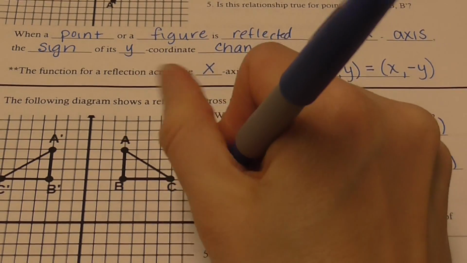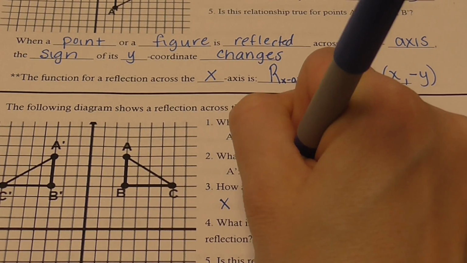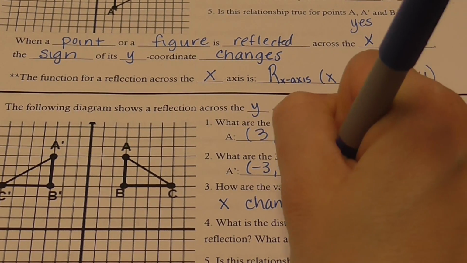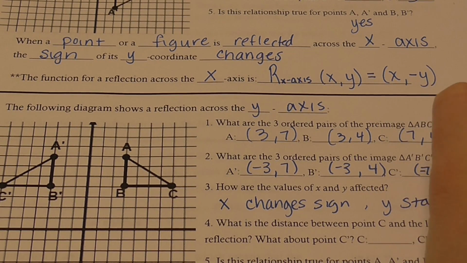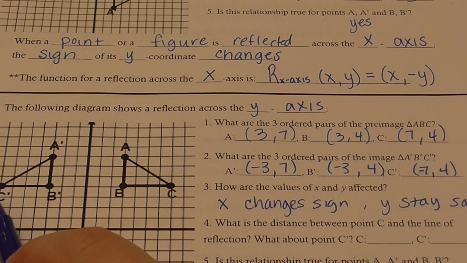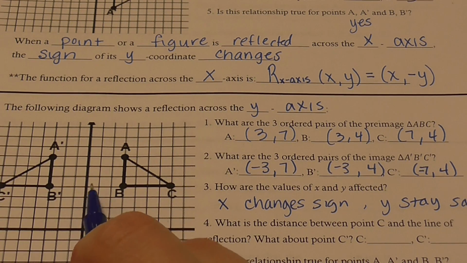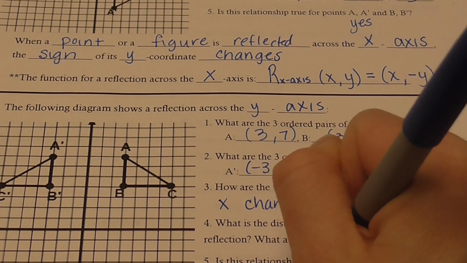All right, so x changes sign, y stays the same. All right, the distance between them, so C and C prime to the y-axis on both sides are 7 apart, and yes, the relationship is the same.